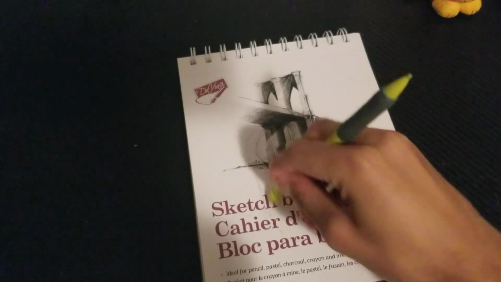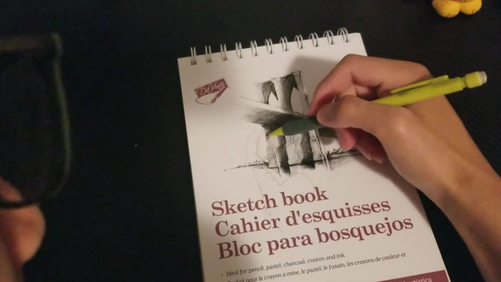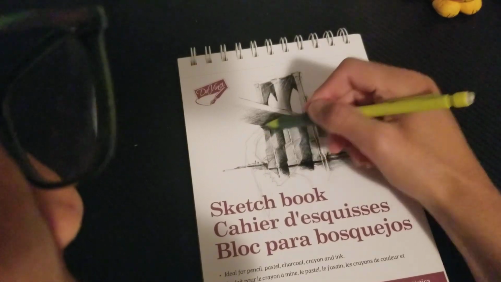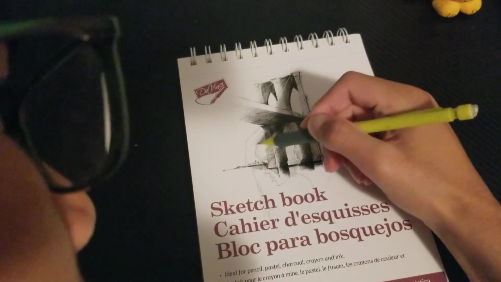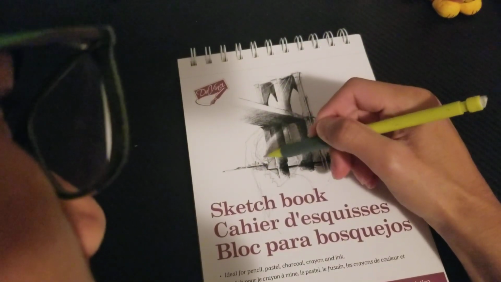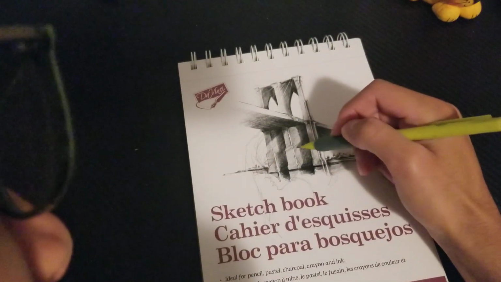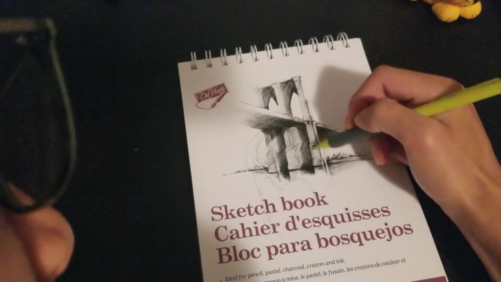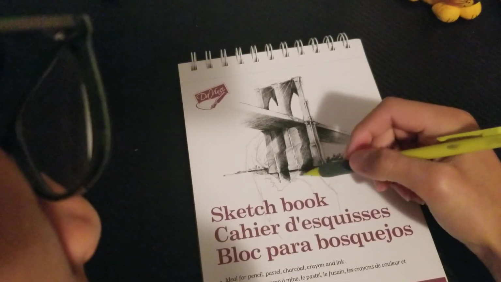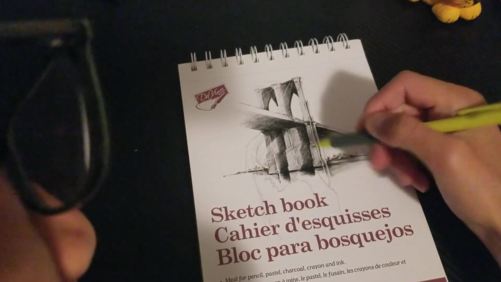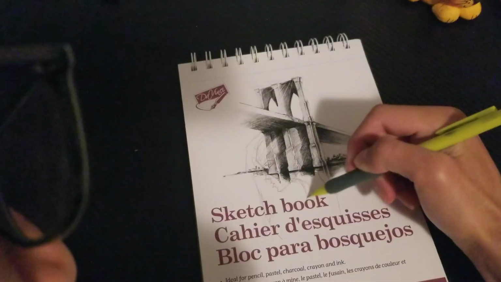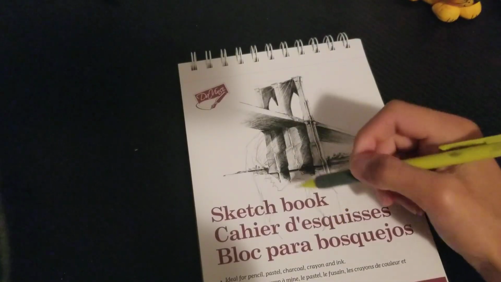Since I want this to be an abstract piece, I want the part of the hair. It's a bit hard because I can't see the face. I'm just gonna kind of blindly guess here.